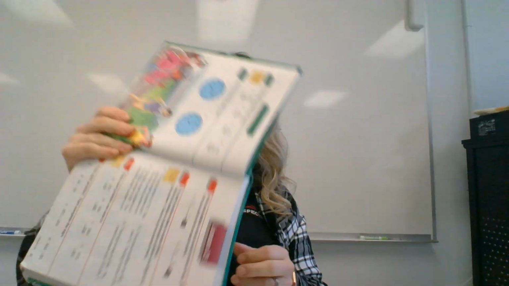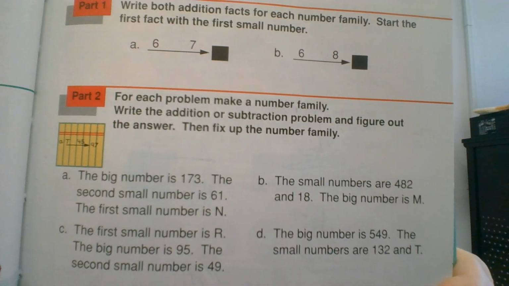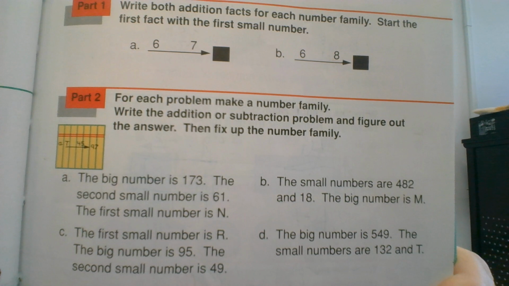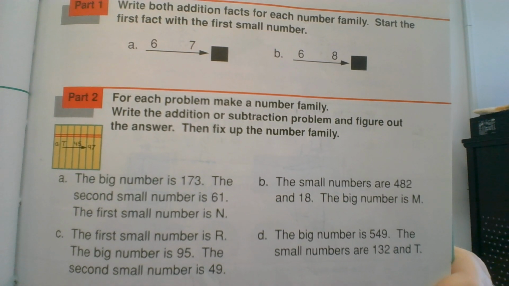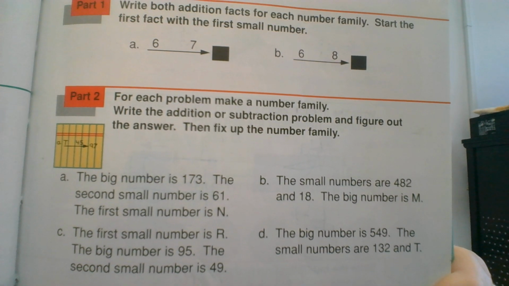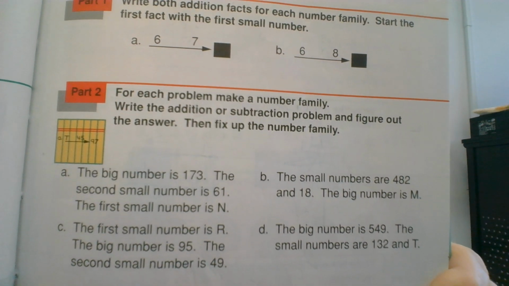All right, moving on to part 2. For each problem, you're going to make a number family with 2 numbers and a letter. Remember, the letter is the missing number. After you made your number family, write the addition problem or subtraction problem to figure out the answer. Then fix up the number family so you know what's missing. Work all of the problems in part 2.